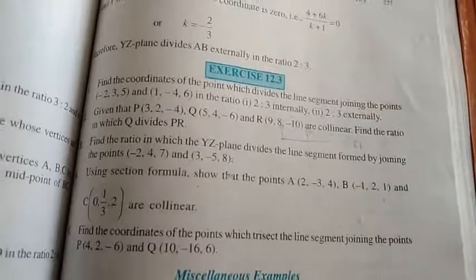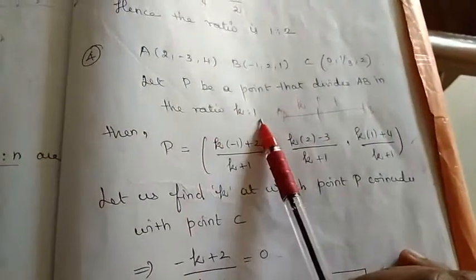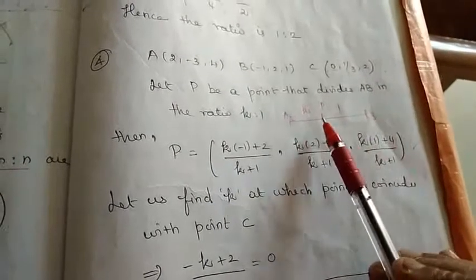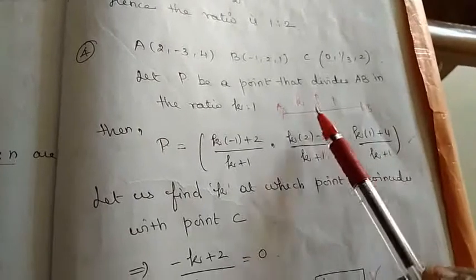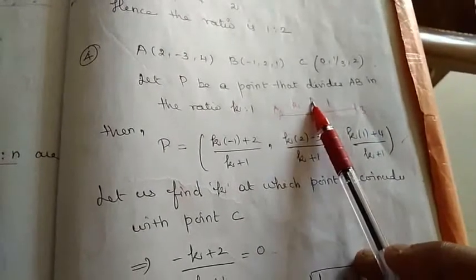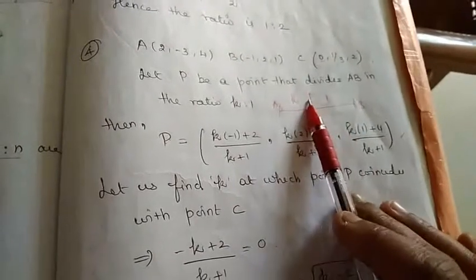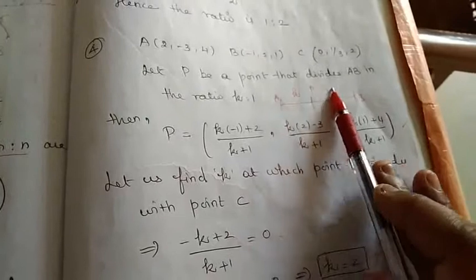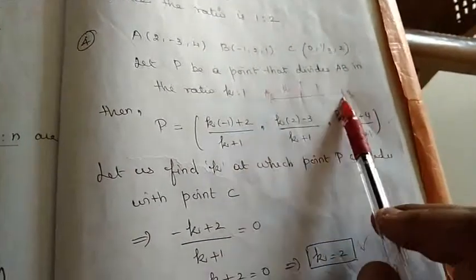So using the section formula, how will you prove it? You have to take the ratio as k is to 1 and take any point P. We don't know whether they are collinear or not. So we are going to choose one point in between the two given points and check whether it lies on the line or not. So take the ratio k is to 1, and we get the point P by taking A and B.